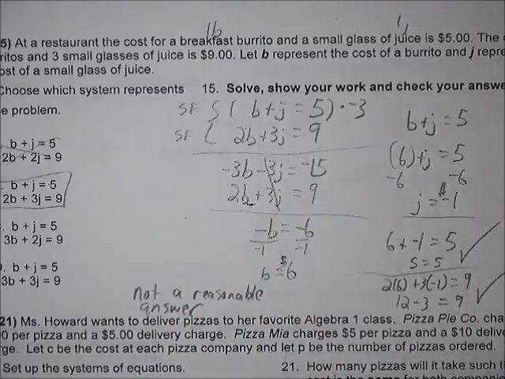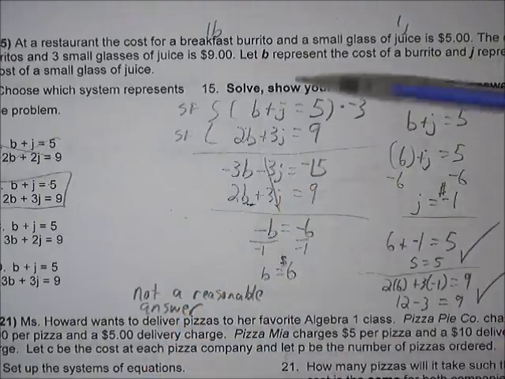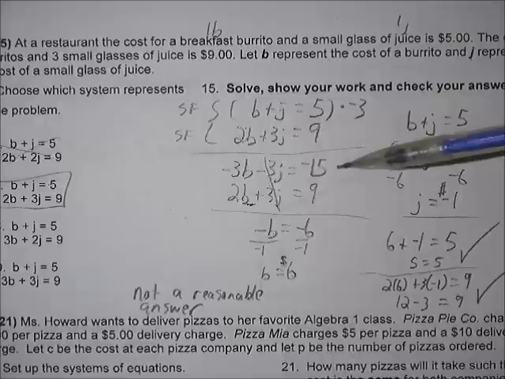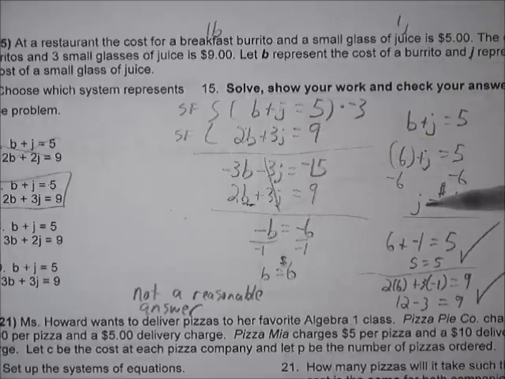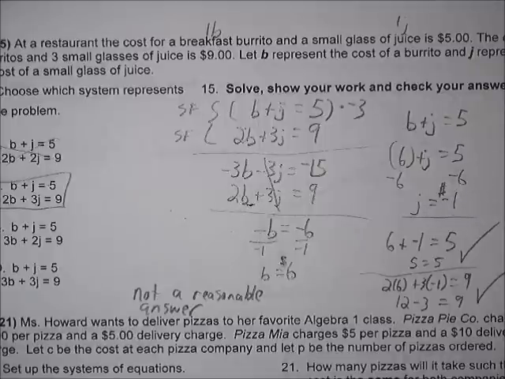And depending on what your teacher wants, give a reason for that. In some cases, we might ask you for a sentence or a paragraph to describe why. In that case, you'd say, juice cannot be sold for a negative amount of money. And as long as I can see the work, I'm going to count it right.